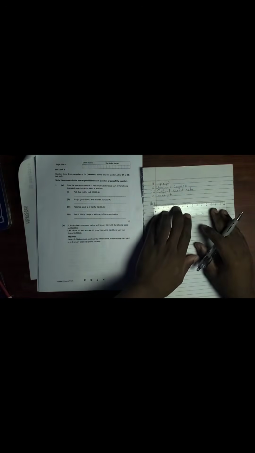So we open up the account, comparing the general journal here.